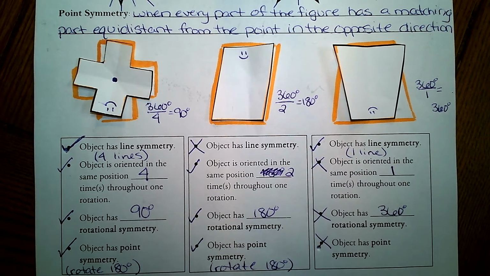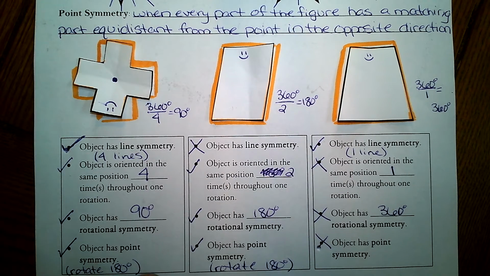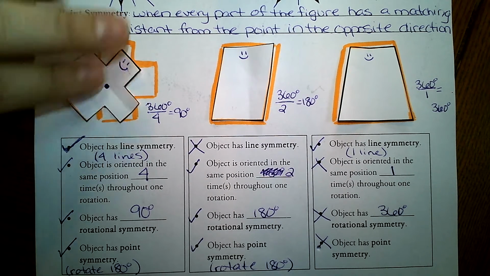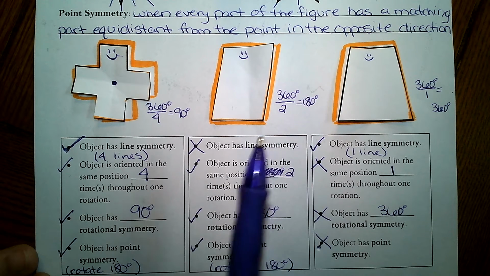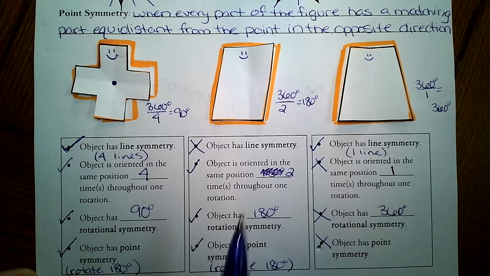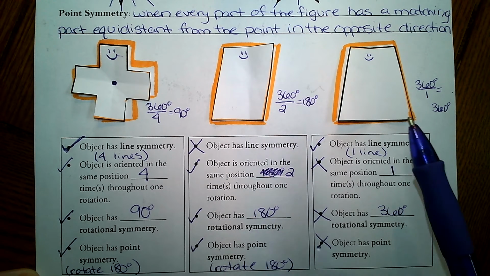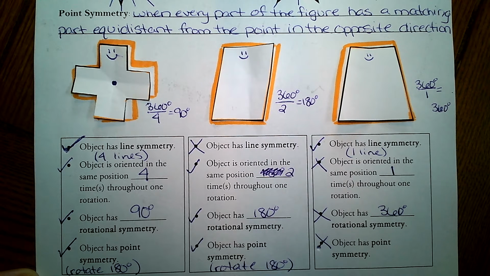So we have three examples here. We have an example of an object that has both line symmetry and point symmetry. An example of an object that has no line symmetry but does have point symmetry. And an example of an object that only has line symmetry but does not have point symmetry.